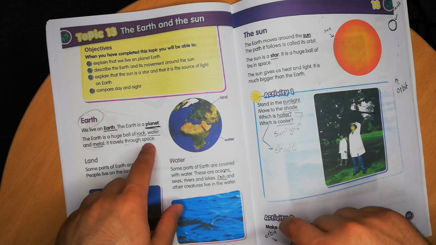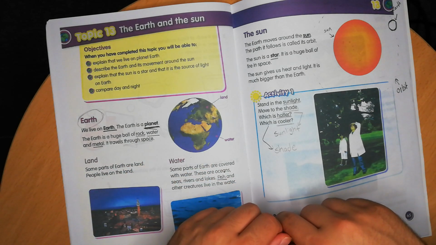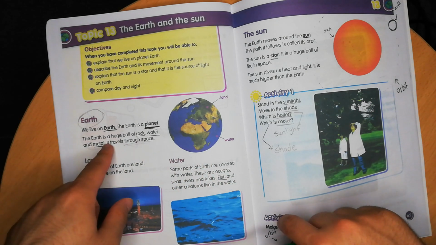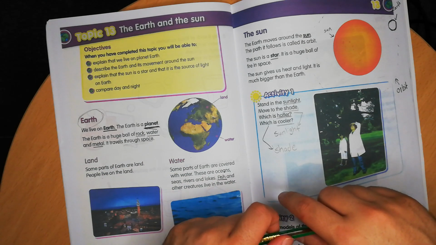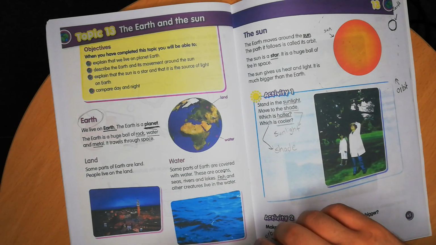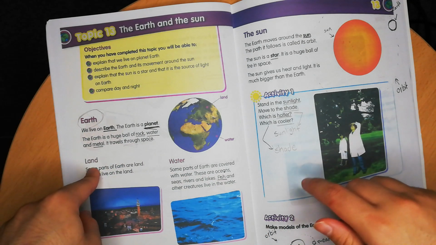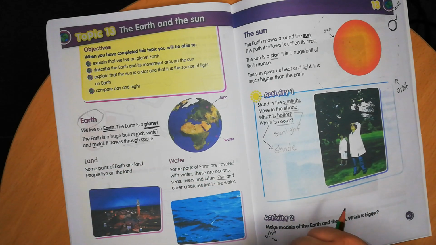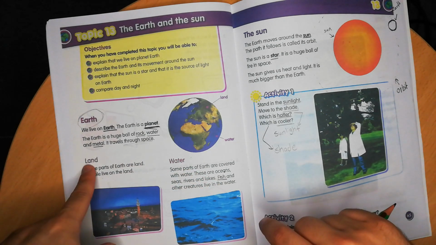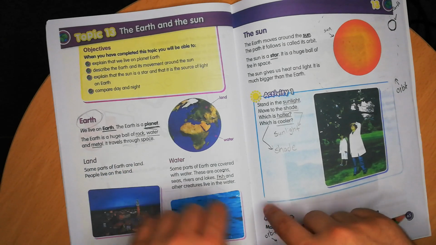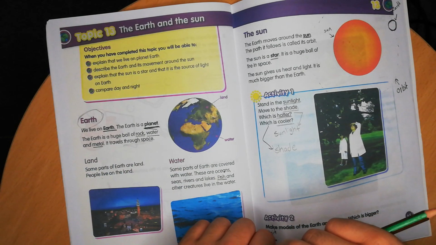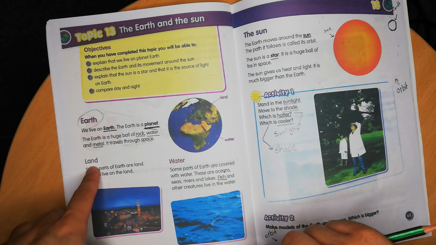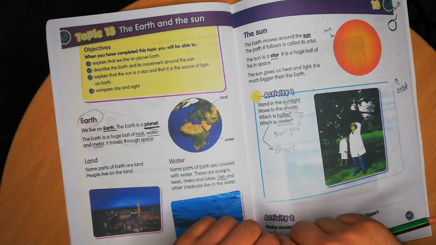It travels through space. It travels through space. It's part land and part water. It's part land and it's part water. We live on the land.